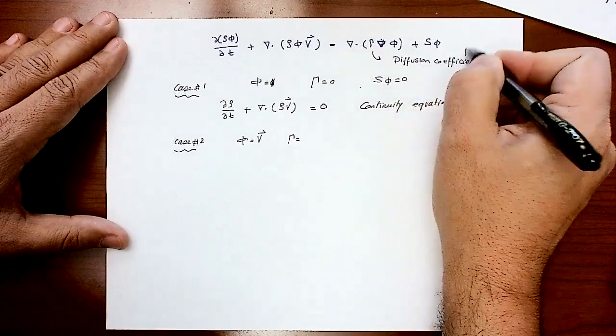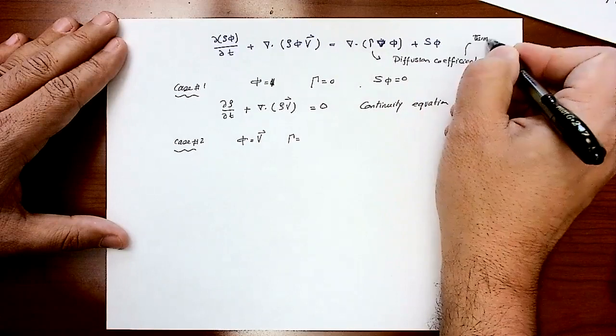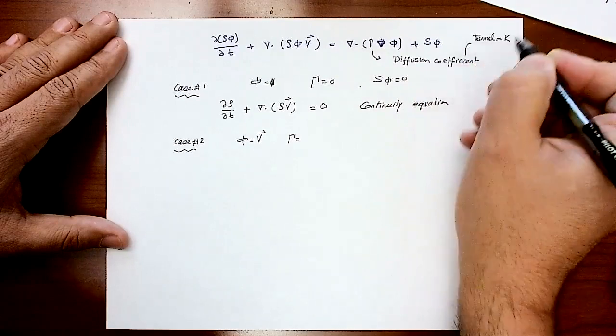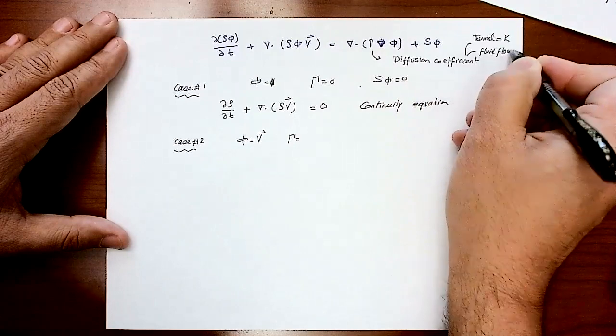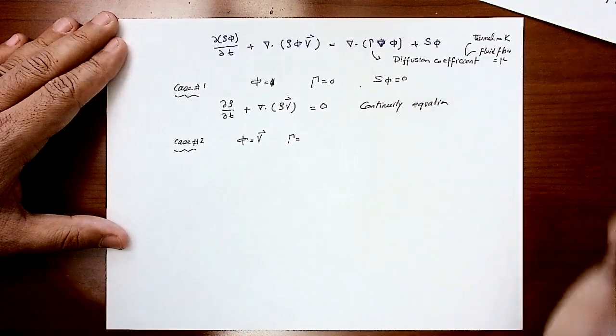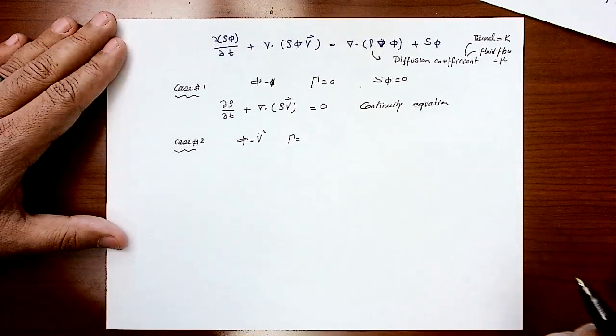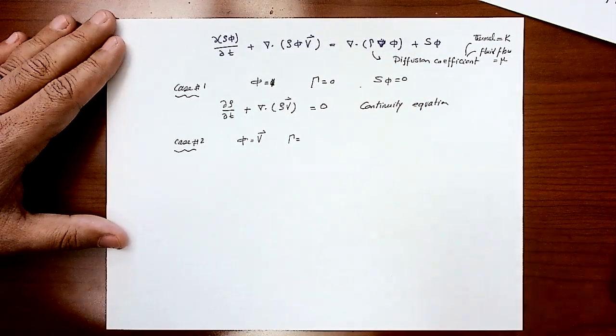So if we talk about heat or thermal, this would simply be the thermal conductivity. If we talk about fluid flow, the diffusion coefficient will simply be the viscosity, right? If I talk about chemical transport, it's going to be the chemical concentration and so on.